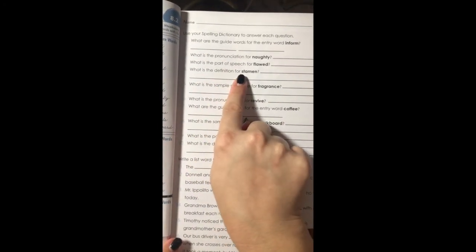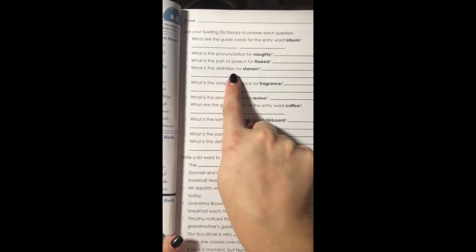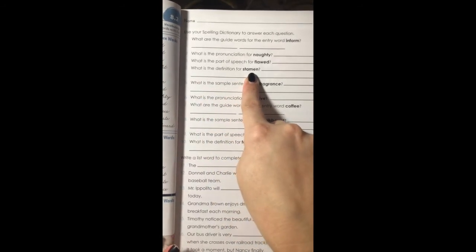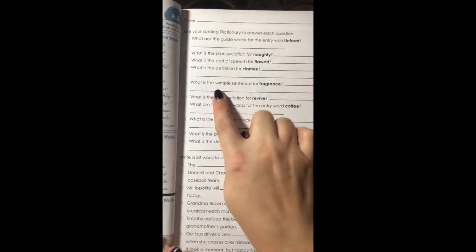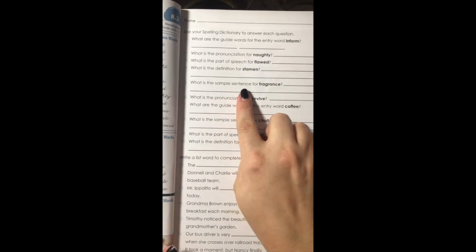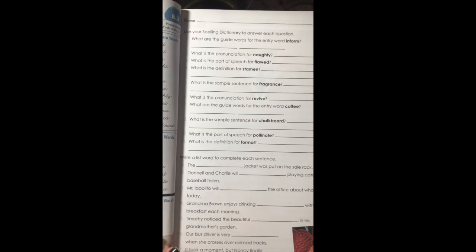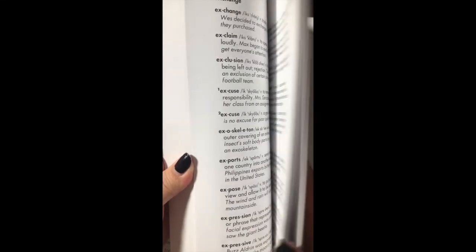Here, this is simple. You guys do this all the time. It says, what is the definition for stamen? So you're just writing down the meaning. And you often look up the meanings in the back of the book. So that should be easy. Then after, it asks you for the sample sentence for fragrance. So your spelling dictionary gives you the meaning and it also gives you a sample sentence. So just to go over all of them one more time, we'll do it for the word fragrance to make it easier, using our guide words.